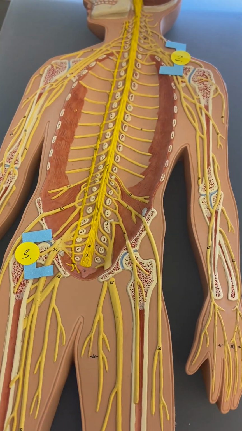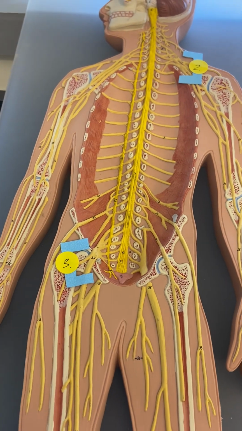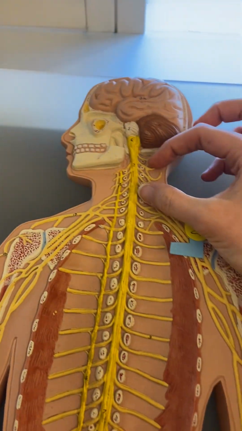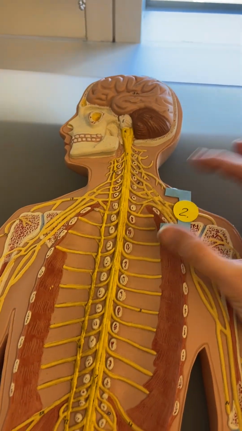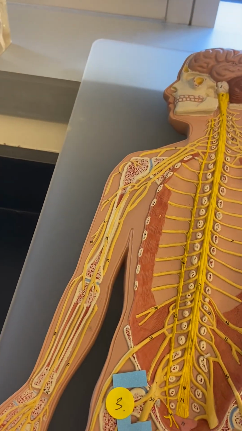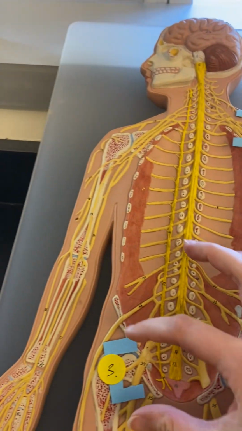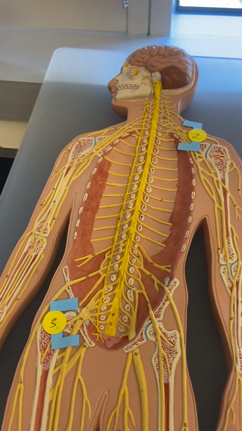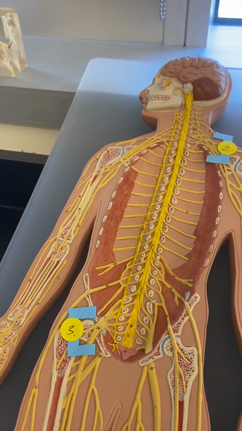Okay, the plexuses are specific areas that innervate certain parts of the body. So you'd have the cervical plexus. This here is showing the brachial plexus. There's no thoracic plexus. So lumbar plexus, and then this one here is showing the sacral plexus. Okay. Some specific nerves you need to know.